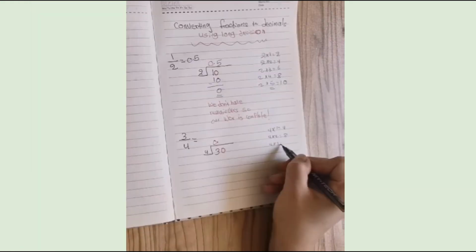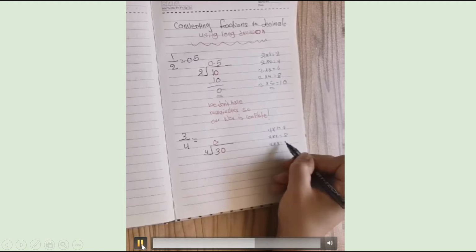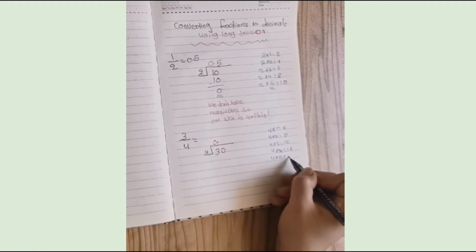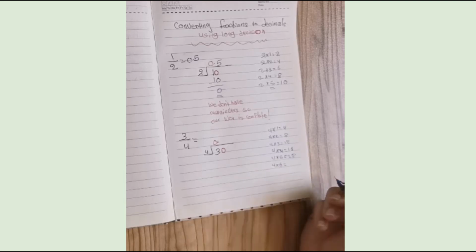Now, we will write the multiples of 4. Let's see if we can get 30 or a number that is very close to 30. 4 times 1 is 4, 4 times 2 is 8, 4 times 3 is 12, 4 times 4 is 16, 4 times 5, that should be 20.